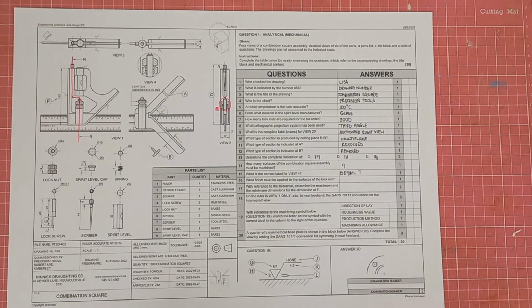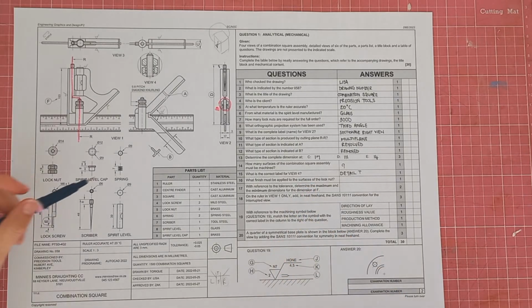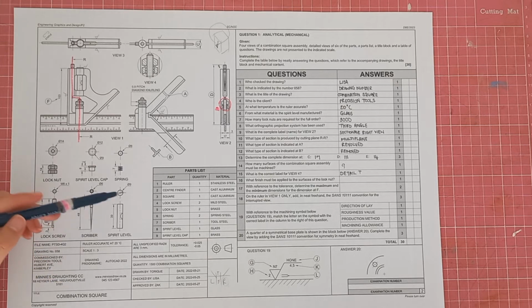Okay, what finish must be applied to the surfaces of the lock nut? So we're going to have a look at all of our notes again just to double check.